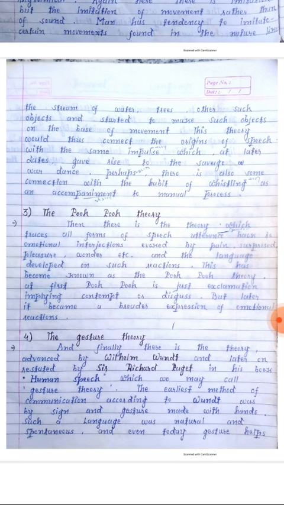The Pooh-pooh theory. Then there is the theory which traces all forms of speech utterance back to emotional interjections evoked by pain, surprise, pleasure, want, etc., and the language developed on such a reaction. This has become known as the Pooh-pooh theory. At first, it was just an exclamation implying contempt or disgust, but later it became a broader expression of emotional reaction.